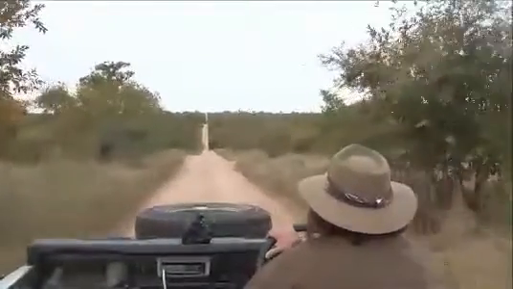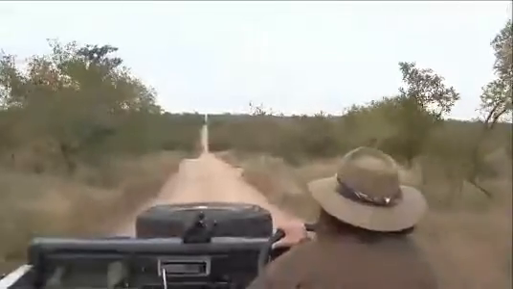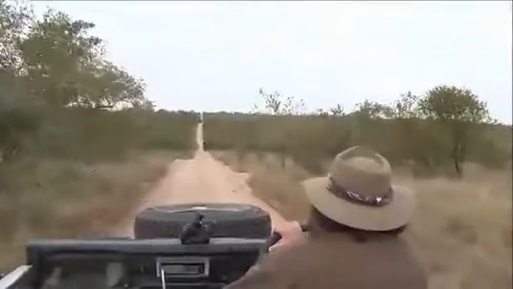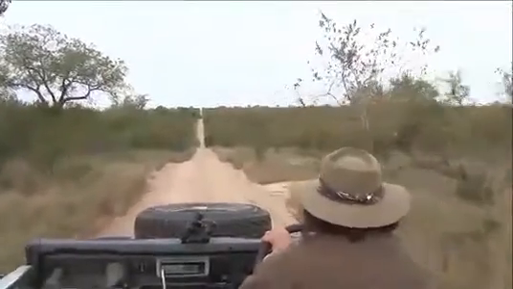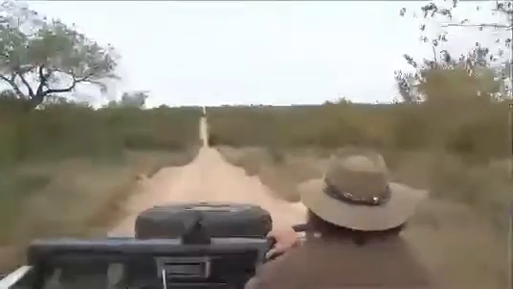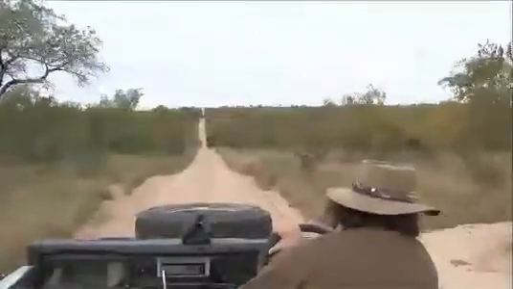And it wasn't really, I see dwarf mongoose in the road up ahead. See if we can just coast down towards them, get a little bit closer. They're all running off into the grasses.